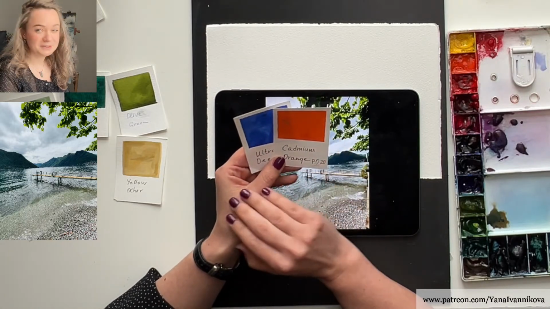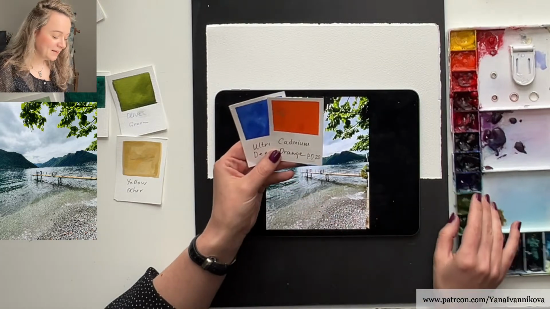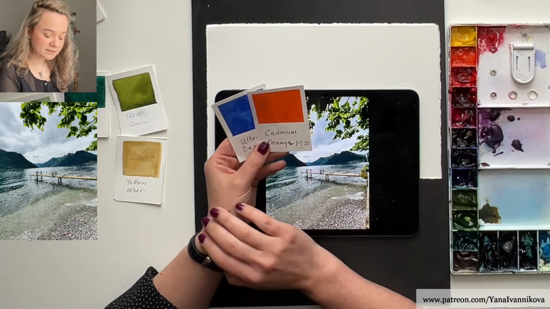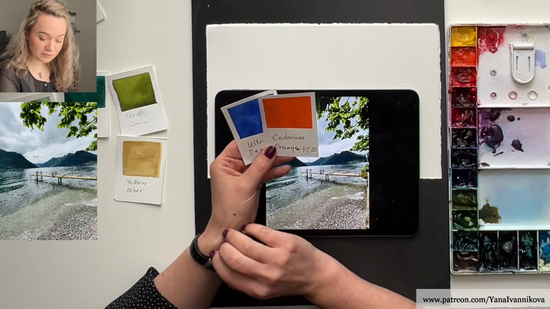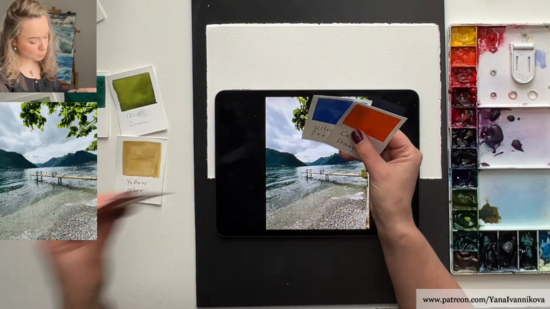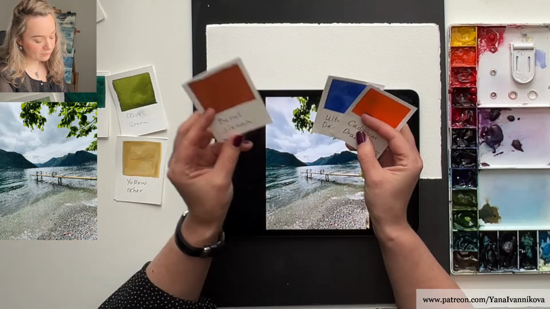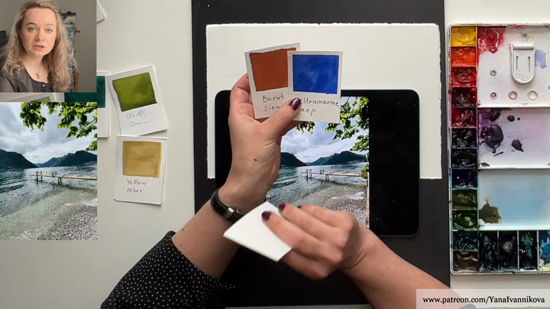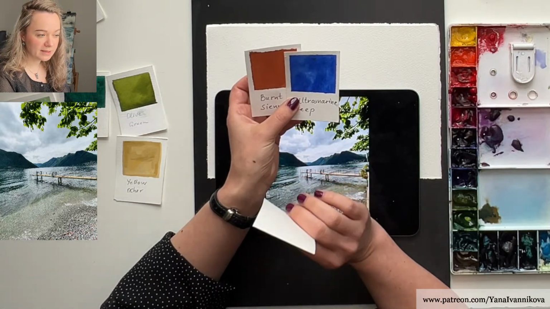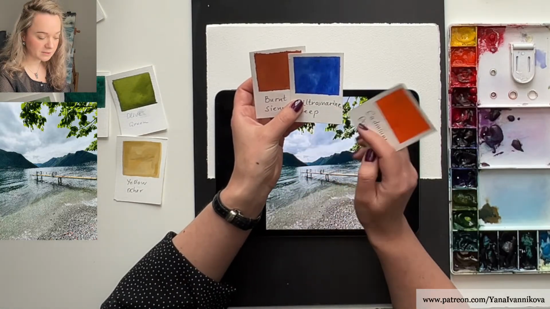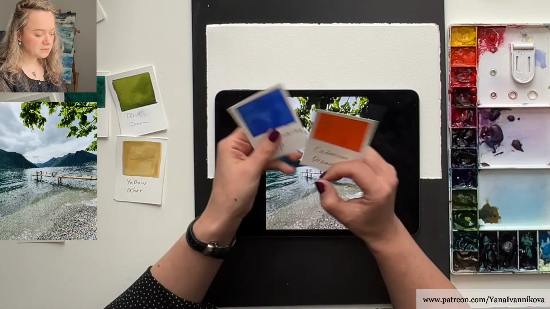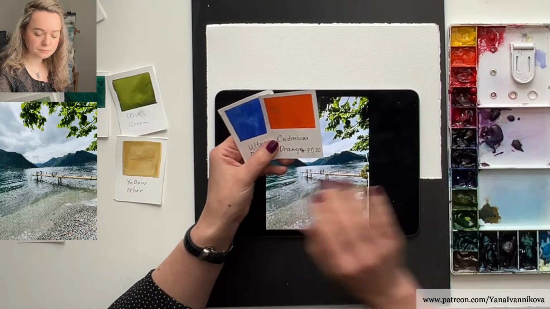I doubt that you want a green sky. That's why, if you're not sure what orange you have, use burnt sienna. This is a warm brown, and this mixture also gives a very nice grayish blue, the same as this one, just a bit fresher.